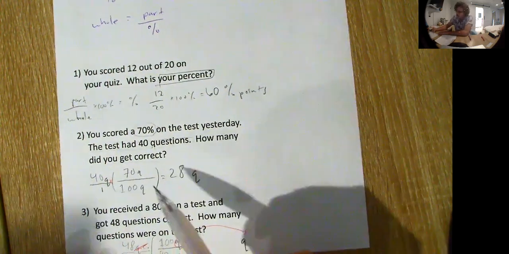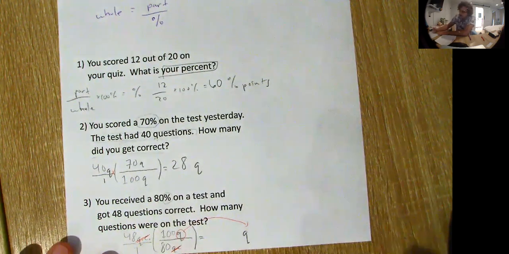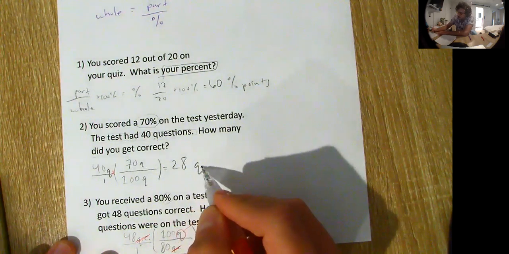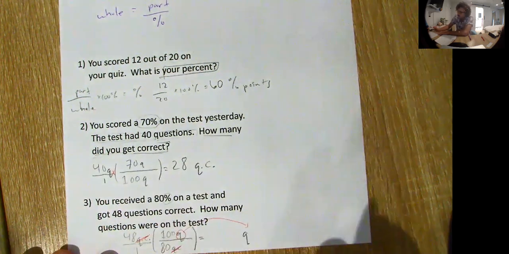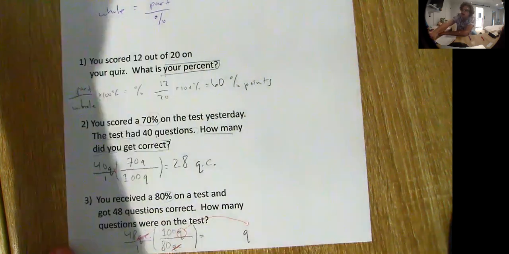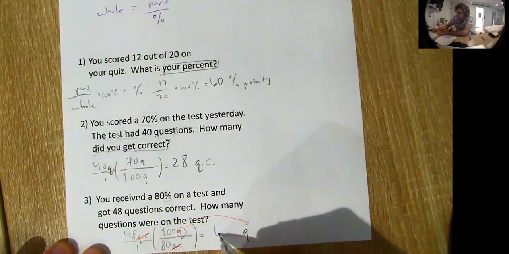That actually means I can go back up here and change my units to this question. So really, my unit for this answer should be questions correct, because that's what it's asking for in this top question. How many questions did you get correct? Okay, so we do 48 times 100 divided by 80, which is going to be 60 questions.